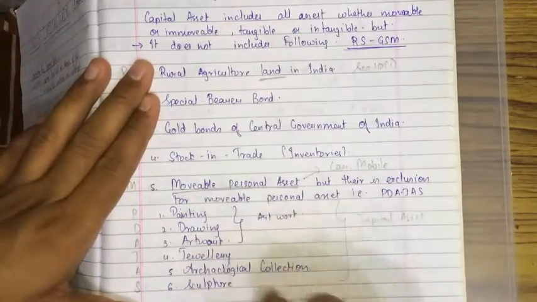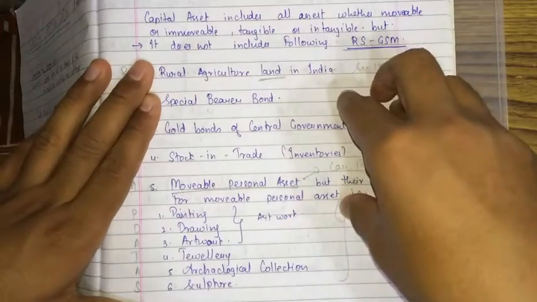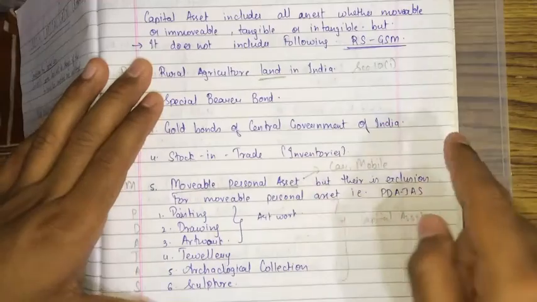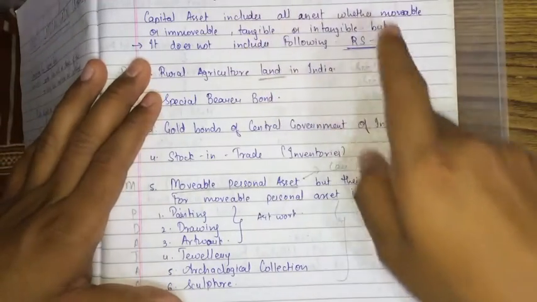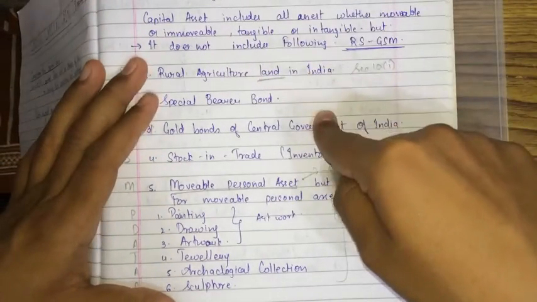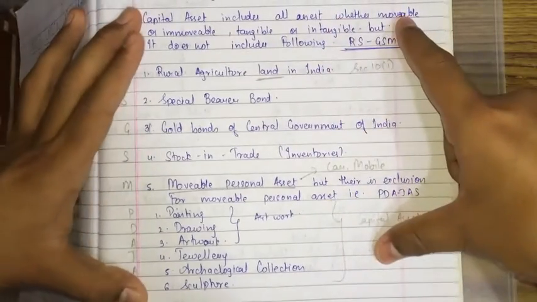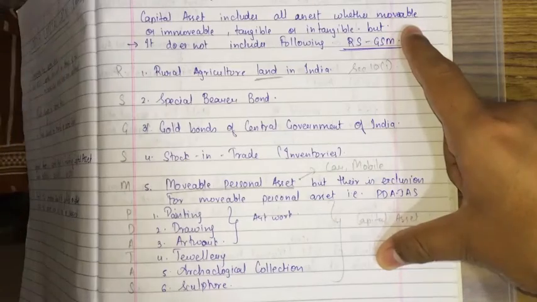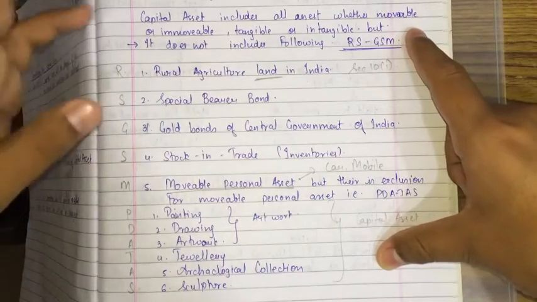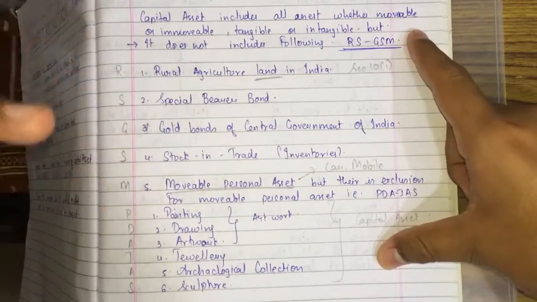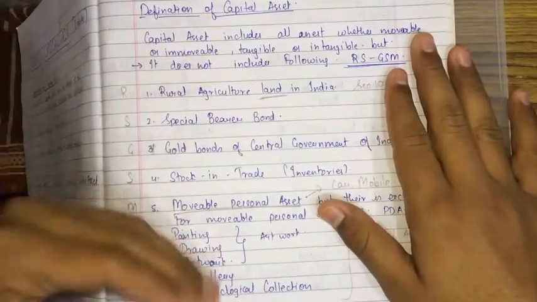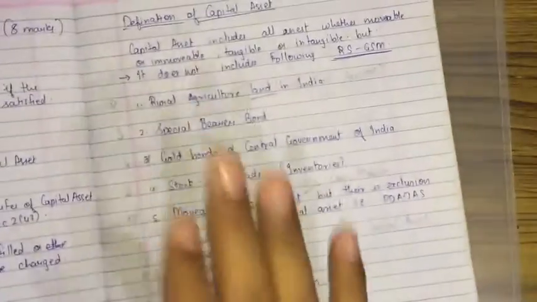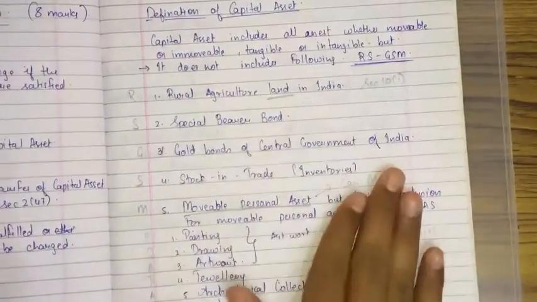This definition is very important. It might come for 4 marks, but while solving sum, you have to write the definition of the capital asset, whether the asset is capital asset or not. For that, you have to write this definition. This definition is looking big now, but when you write on your own, when you practice it, that time this definition will be concise. I have given you this definition in this manner because you will be able to remember this easily. I hope you have understood this.